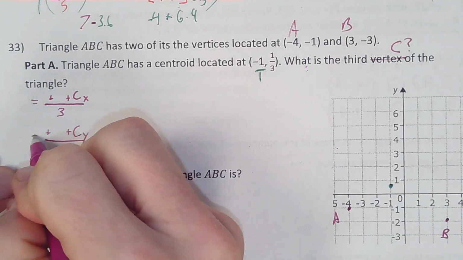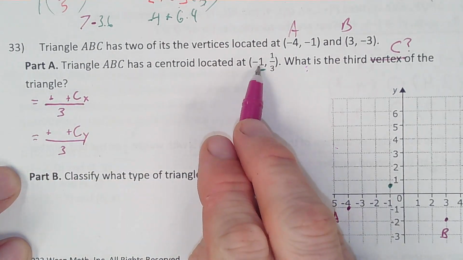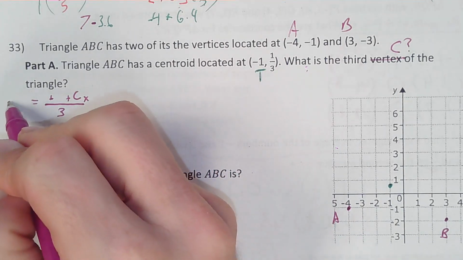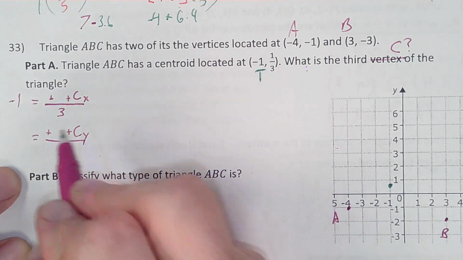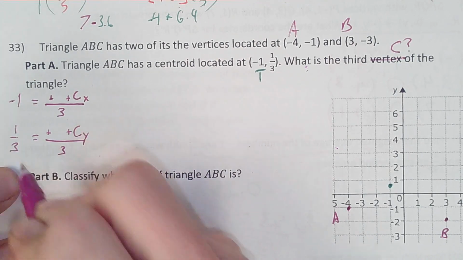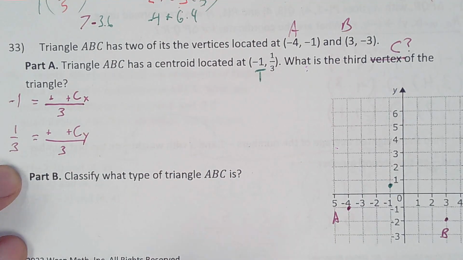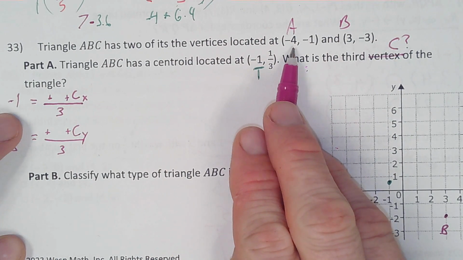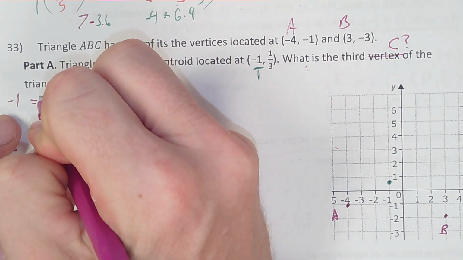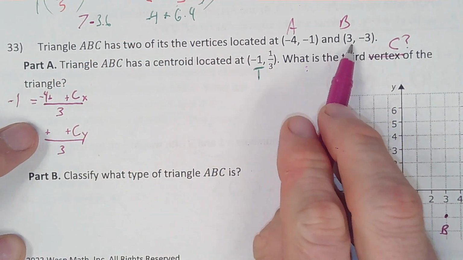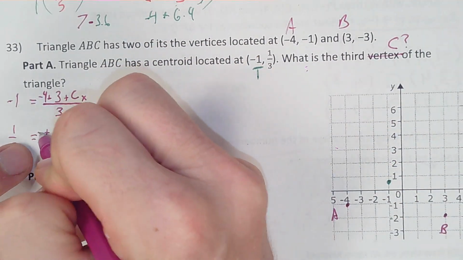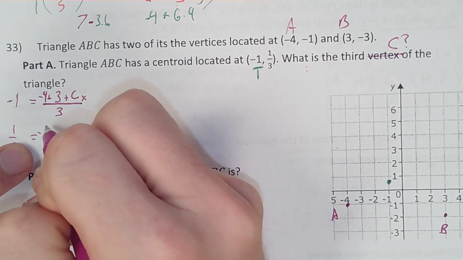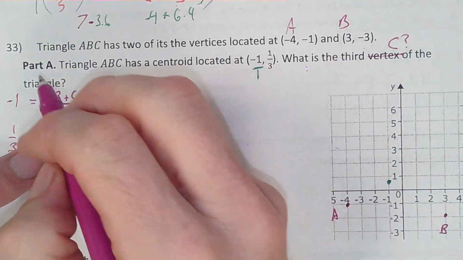So this is the average part. This is the average of our X values. This is the average of our Y values. Okay? And this is one of the things we added to get our X value, and so is that. And this is one of the things we added to get our Y values, -1, and so is that.